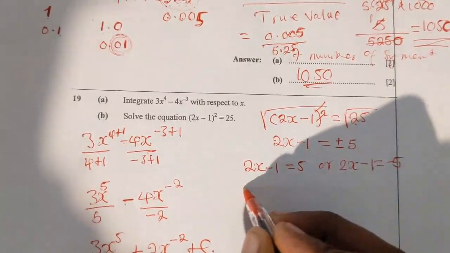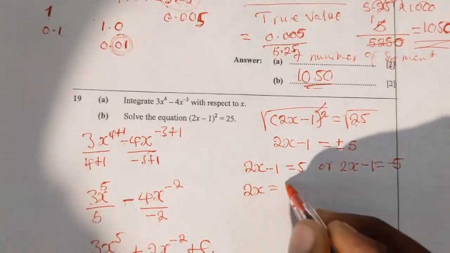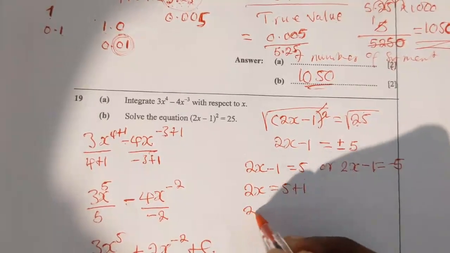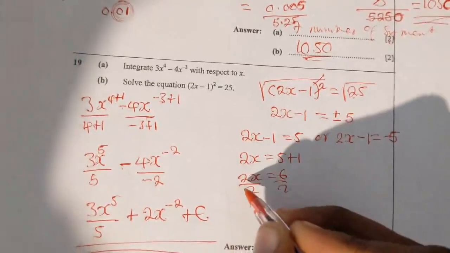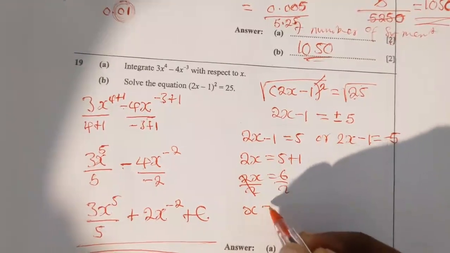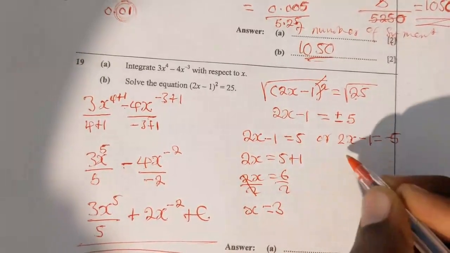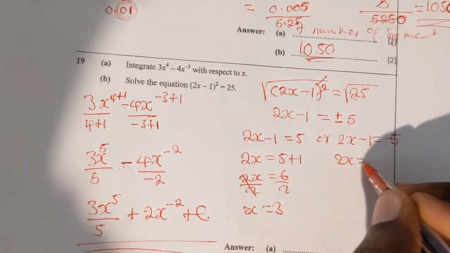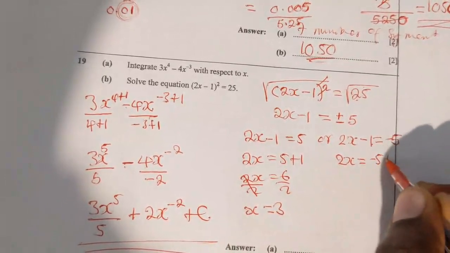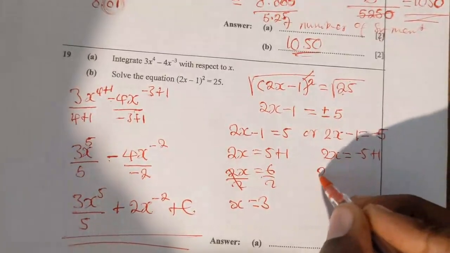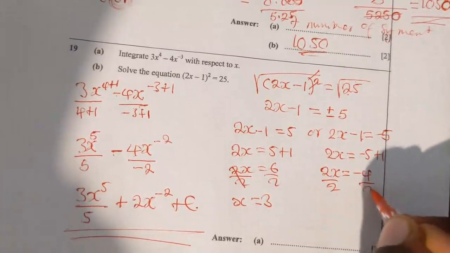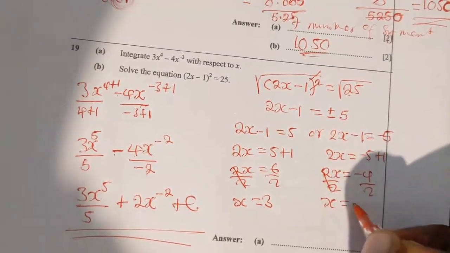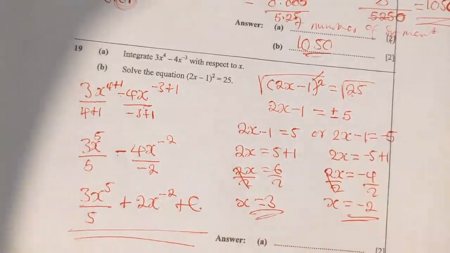So we have 2x is equal to 5 plus 1. 2x is equal to 6, over 2 over 2. Then you have x is equal to 3. Here we have 2x is equal to negative 5 plus 1. Then you have 2x is equal to negative 4, over 2 over 2. Then it will be x is equal to negative 2. Then you are done. As simple as that.